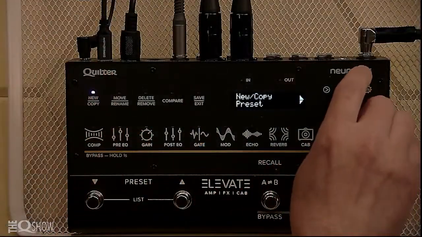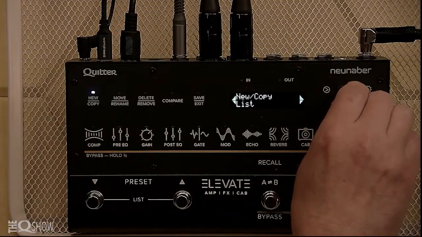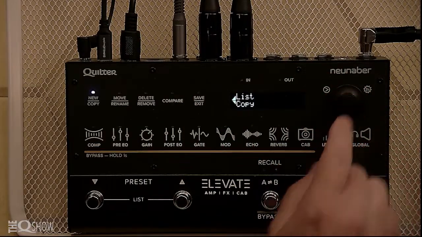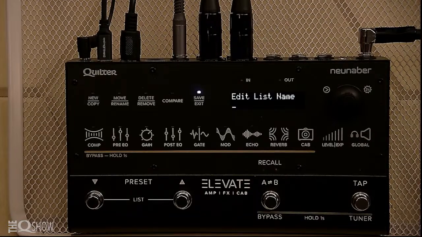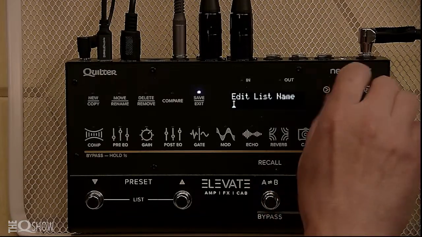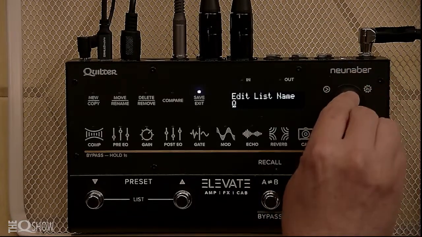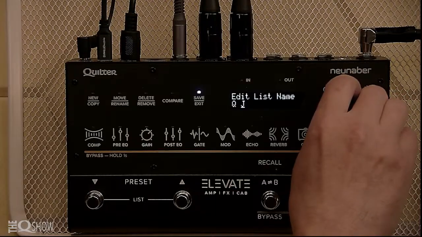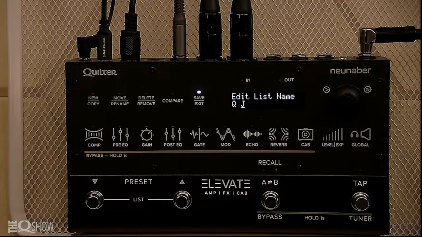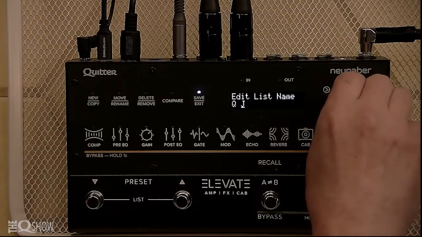But now I want to show you how to create a list. Since we're talking about lists, so you touch New Copy, select list, and then select new. And now we got to give it a name. Again, the tedious part. Can your list be the same name as a patch? Yes. Oh, but okay. List names need to be unique from one another. From one another, yeah. Same as a preset. Gotcha.